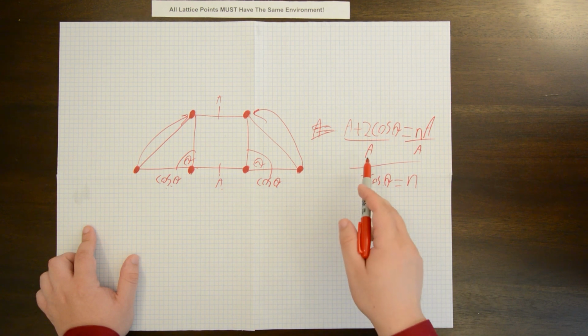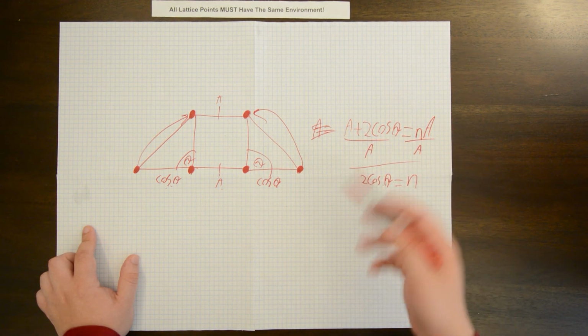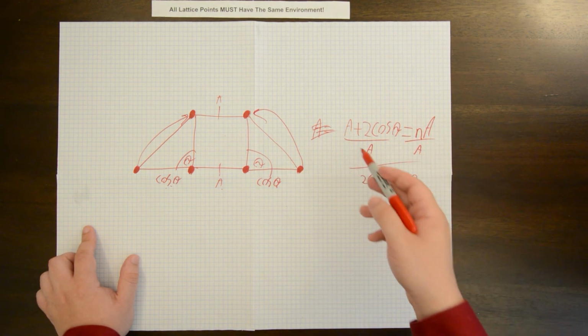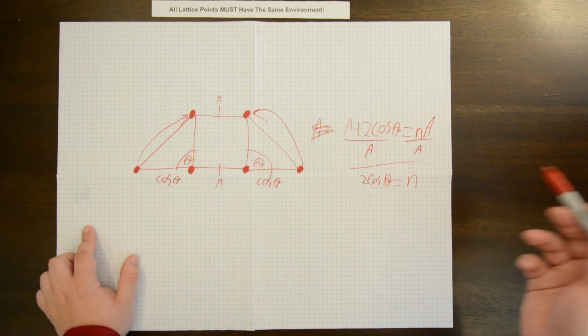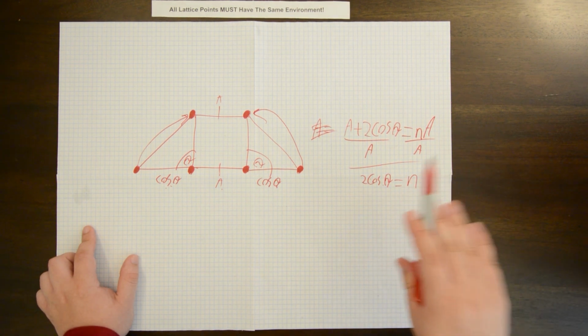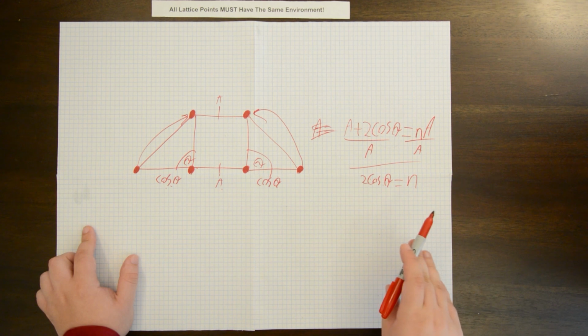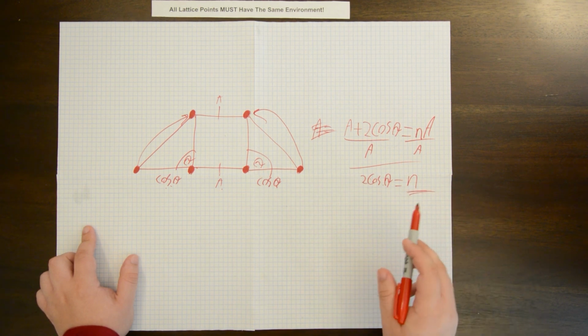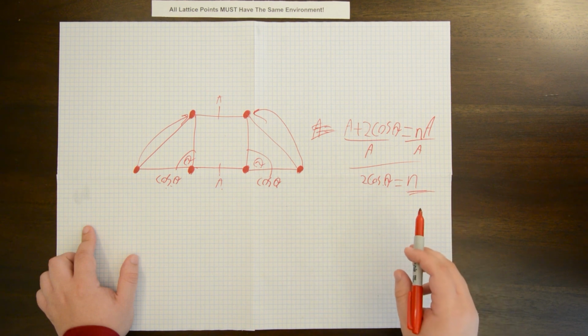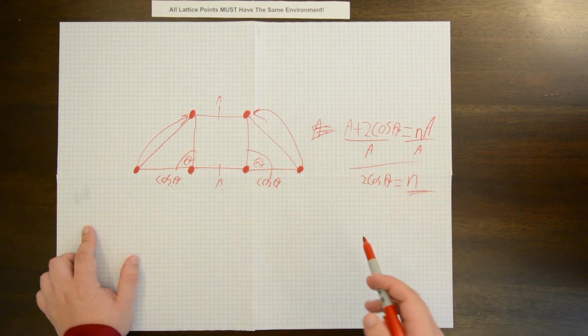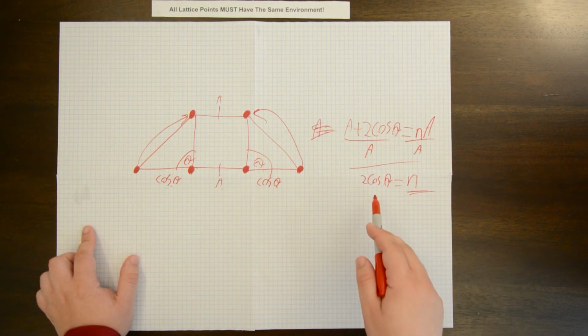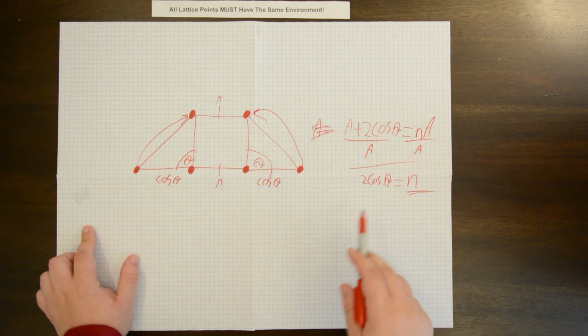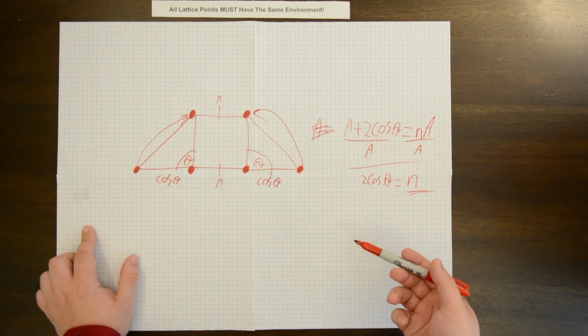And yes, technically that should be 1 plus 2 cosine theta. You can just do minus 1 there in order to get n minus 1. It doesn't actually matter. The point is that over on this side is an integer of some value. Because here's the thing. Cosine, by default, can only output between -1 and 1.